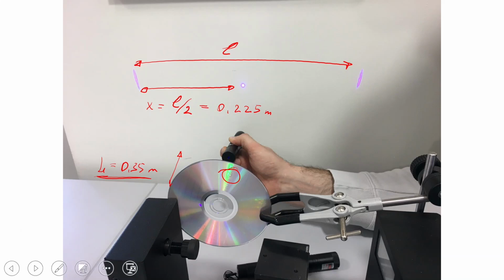So now let us go to the next slide and summarize our experimental data. Here will be L, the distance from the disk to the screen. Here will be x, and here will be the diffraction grating period. So the distance is 0.35 meter for our first experiment.